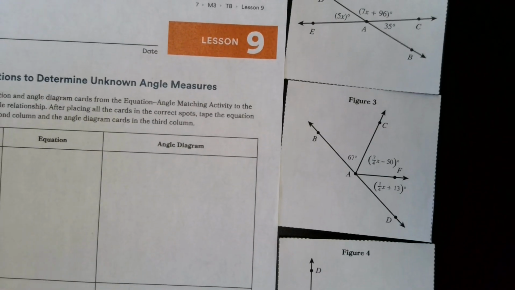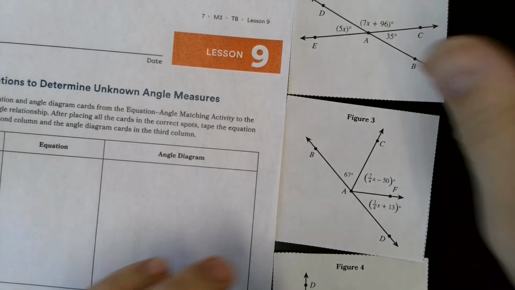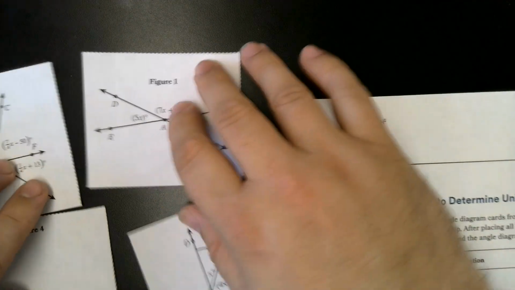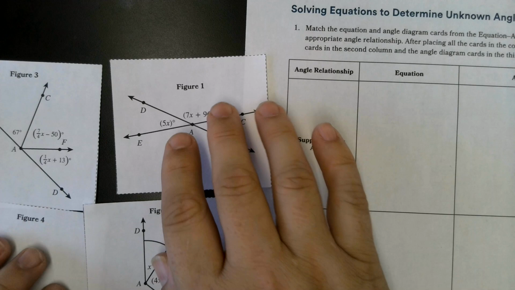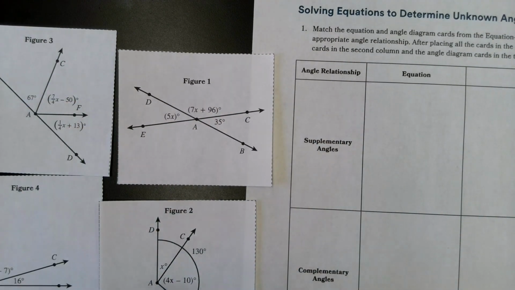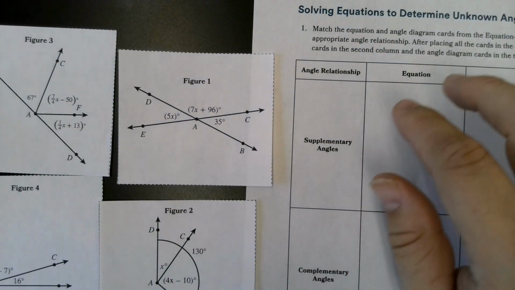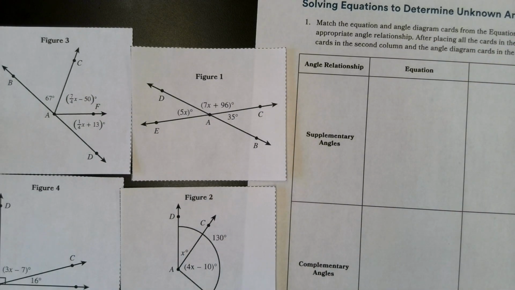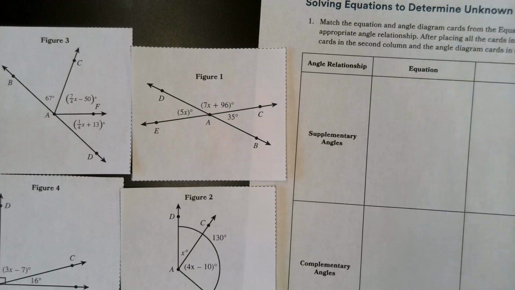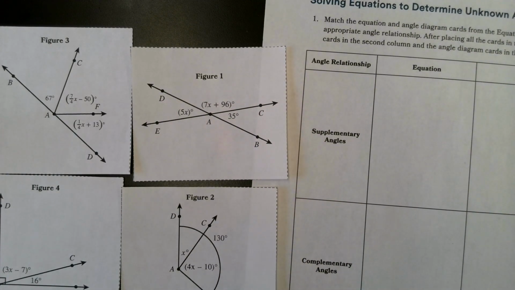And so, in looking at these, and with our paper, I first want to figure out which are supplementary. Where would I find a pair of supplementary angles? Well, supplementary angles are 2 angles that add up to 180 degrees.